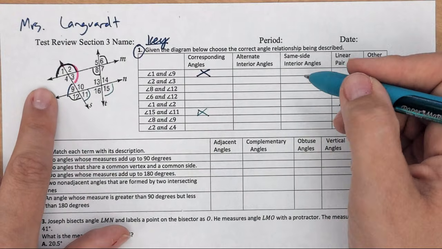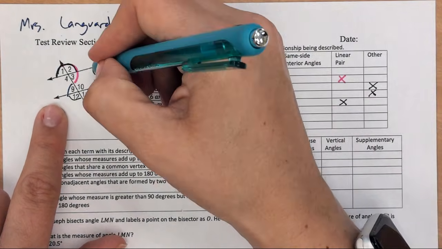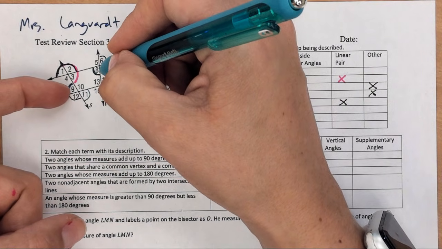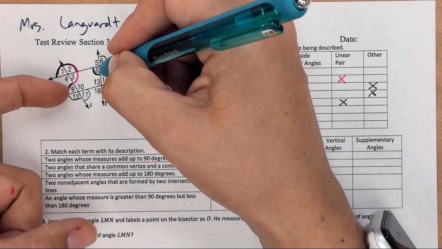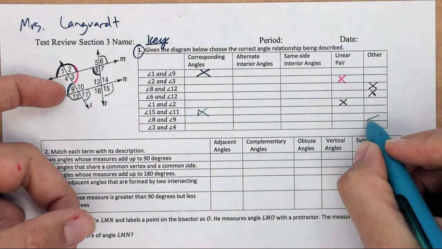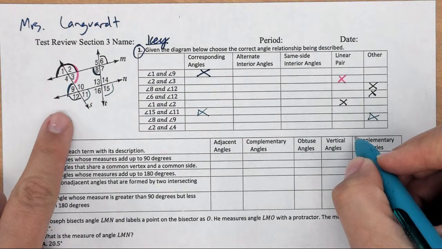Okay, 8 and 9. Let's see. So 8 is here, and 9 is here. Both do not fall on the same line, no transversal included. Different places, that's other.